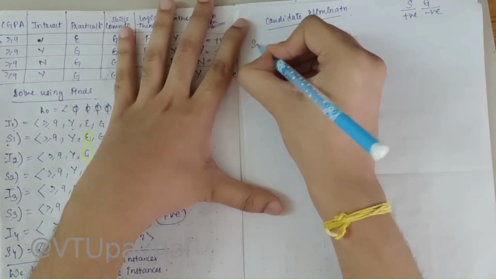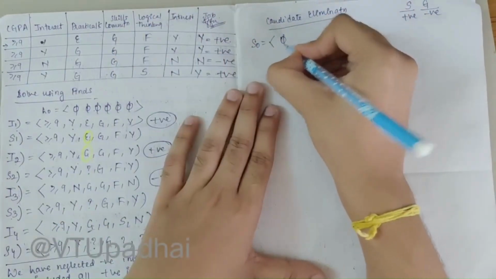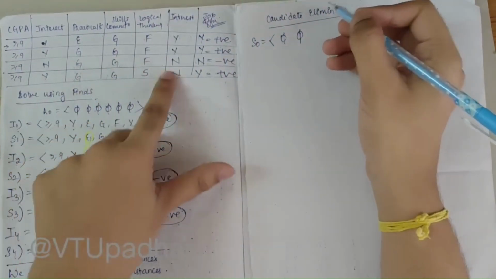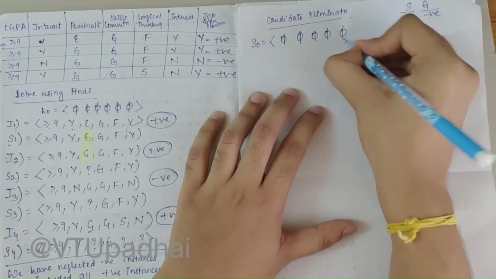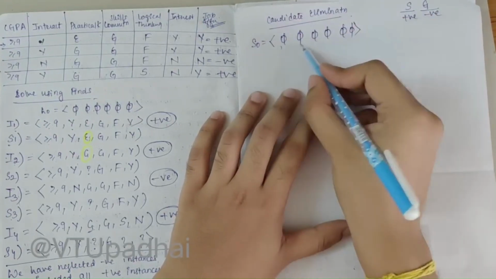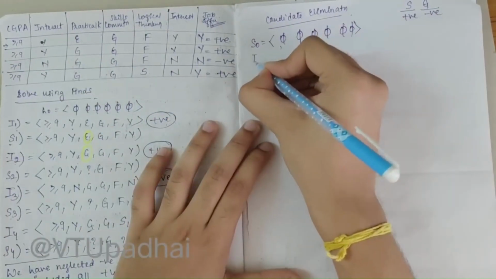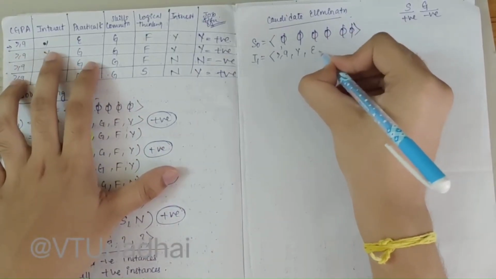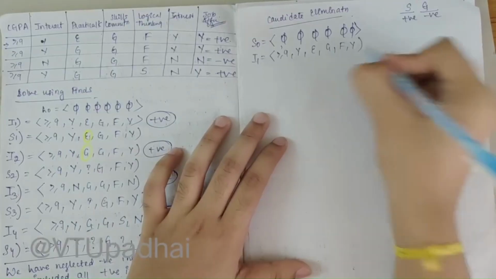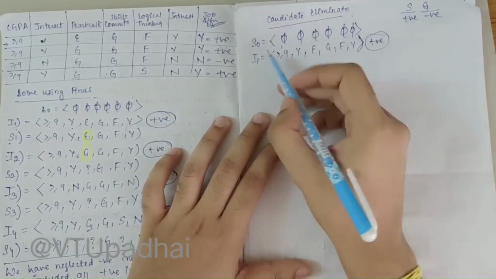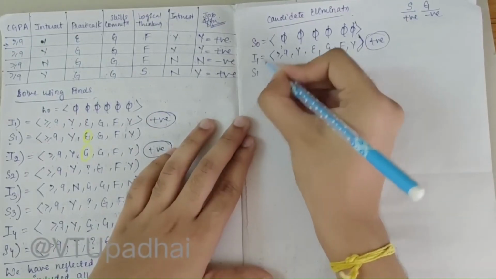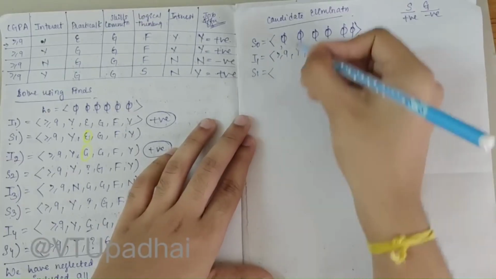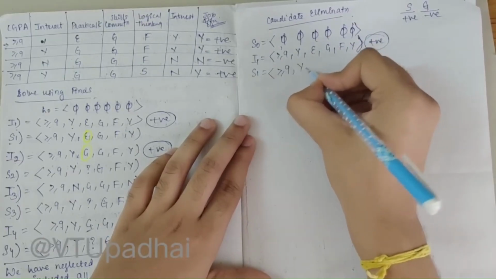So firstly, we'll start with S naught. S naught being the most specific hypothesis, fill it with phi. So here 1, 2, 3, 4, 5, 6. 6 instances are there, right? 6 values are there. Fill it with 6 phis. Now firstly, I'll take the I1. I'll write the I1, that is greater than equal to 9, Y, E, G, F, and Y. Now this has a positive instance, so I need to compare I1 and S0. When I compare S0 and I1, I get S1. So update the S1 value. Here it will be the same.